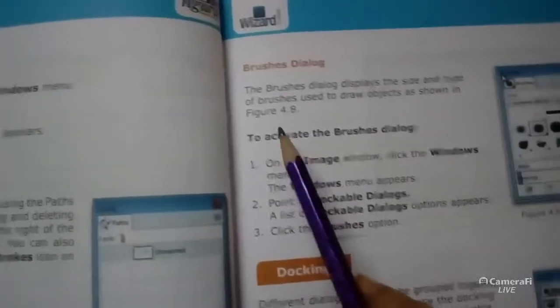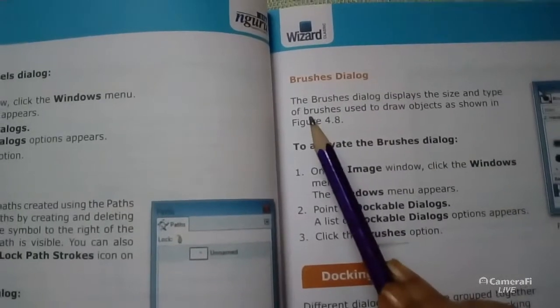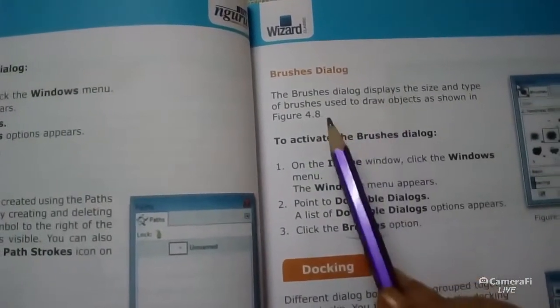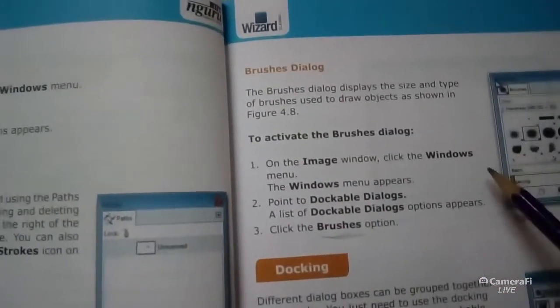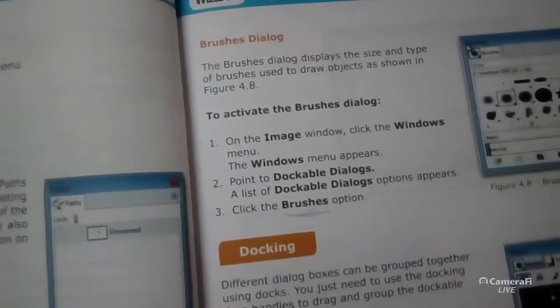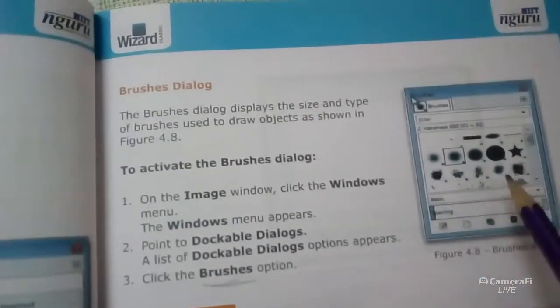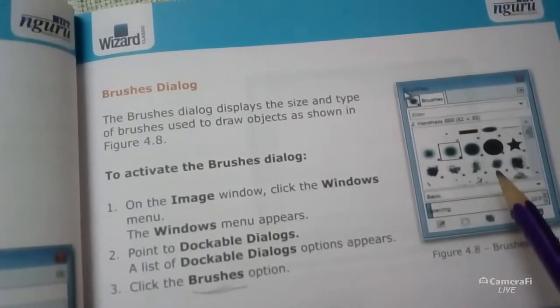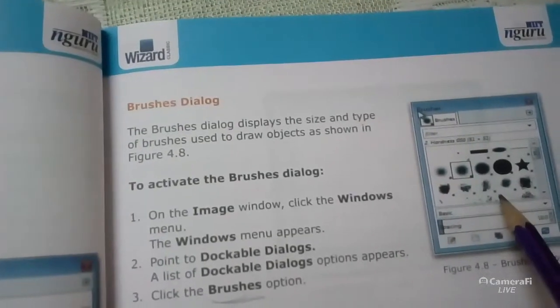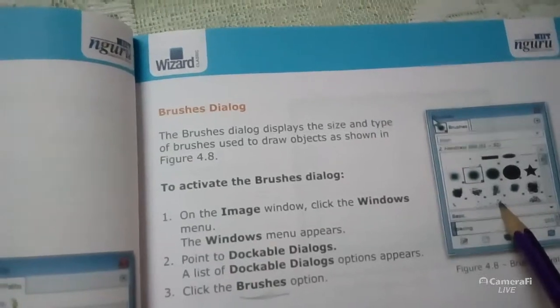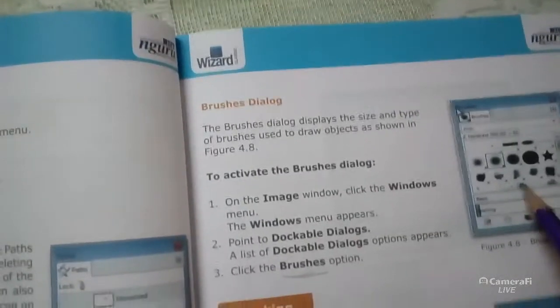Now brushes. Brushes means to draw a stroke we use a brush. So in this dialog box you will find brushes of different sizes and shapes. You can click or select any one and you can use this brush.